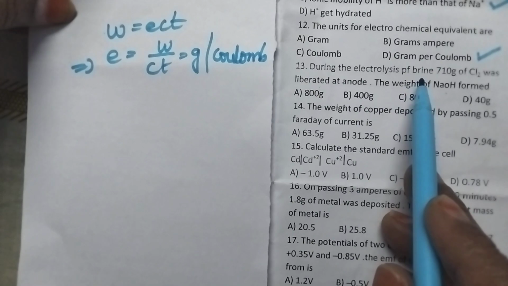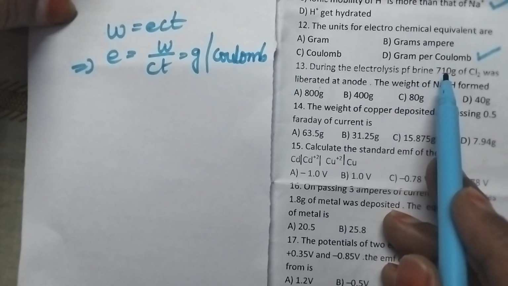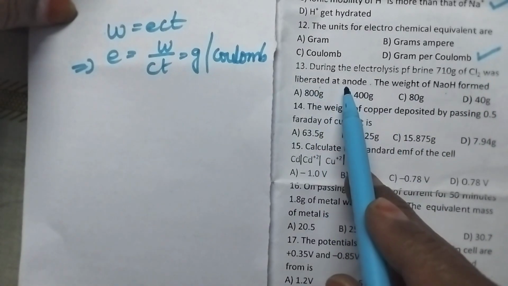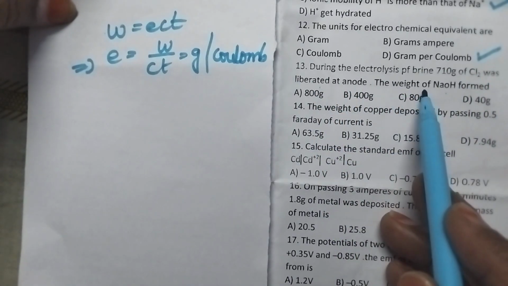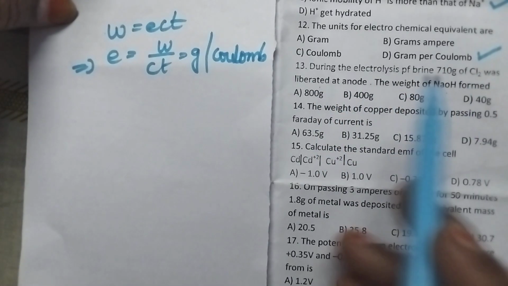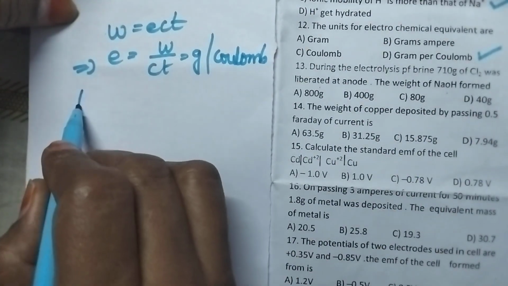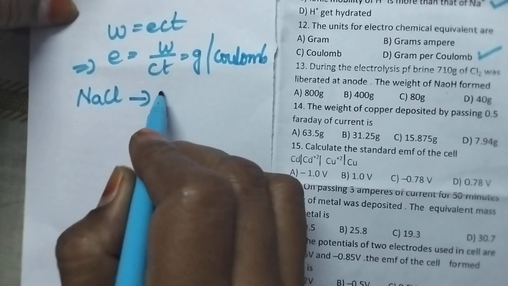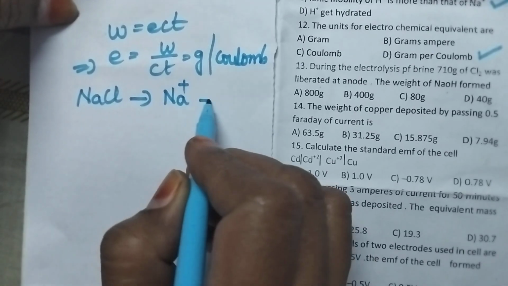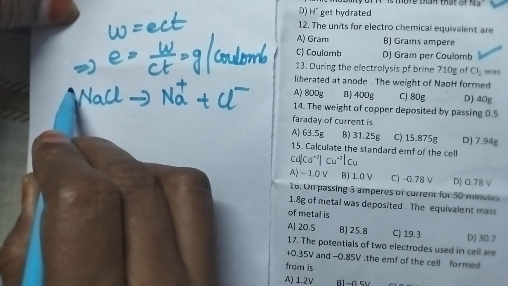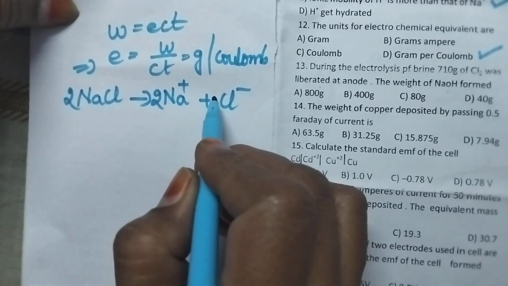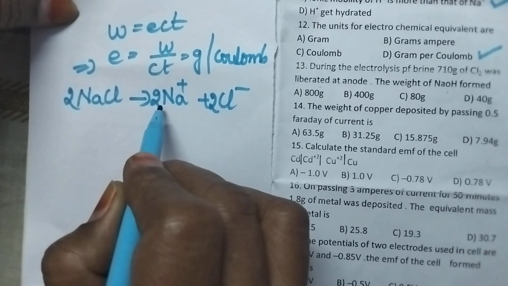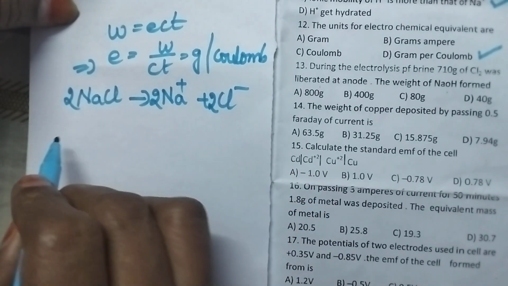During the electrolysis of brine, 710 grams of chlorine gas was liberated at the anode. The weight of NaOH formed. So here brine solution is used. That means NaCl dissociates into Na plus and Cl minus. For convenience, let us consider 2 moles of NaCl. Then it results in the formation of 2 Na plus and 2 Cl minus.